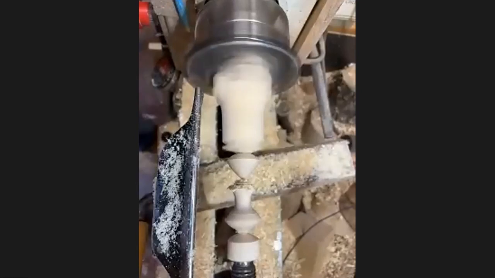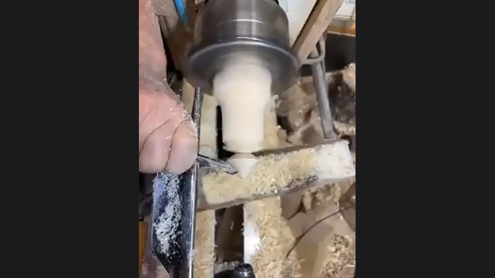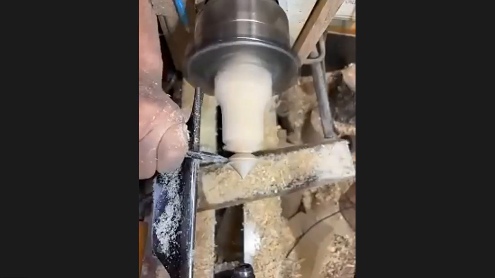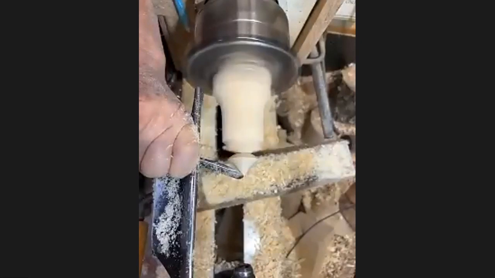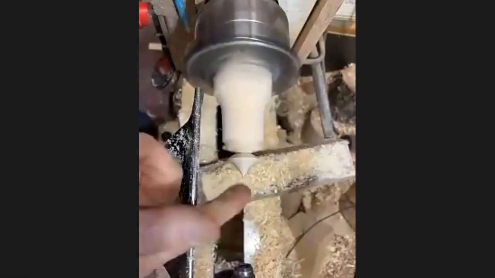Now I'm going to back this off. So here, all the way to the center. I'm going to make this sharp point. You see that? I got it down to one fiber.